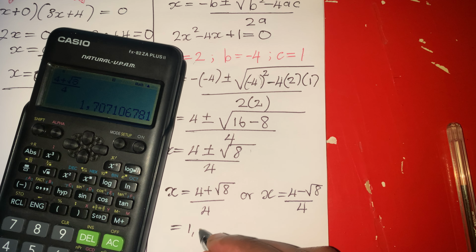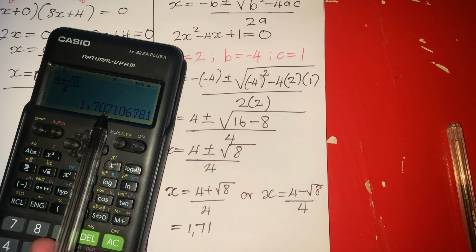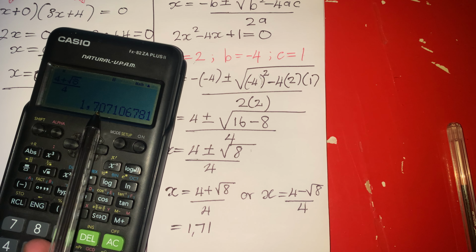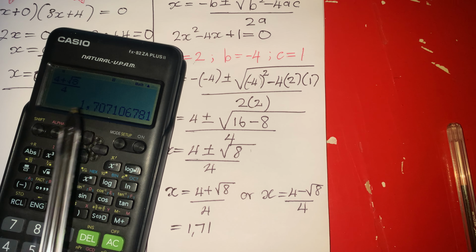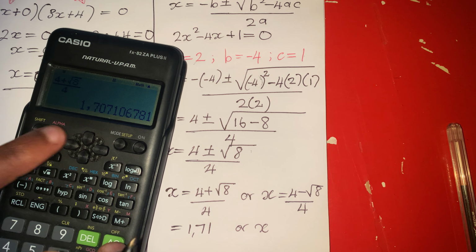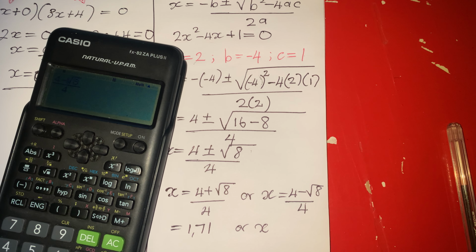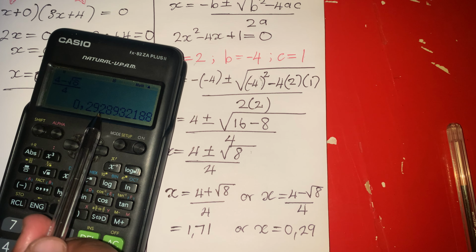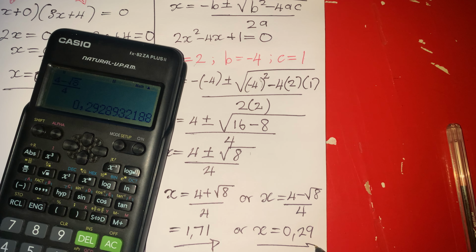So your first answer will be 1,71, because you want 2 decimal places, so the big number here is 7, so it will round off to the nearest hundredth. Or x: here the sign will change to negative, but everything remains the same, and you're left with 0,29. Because this is a 2, you cannot change this, so you will have 0,29, and there you have your x and your y.